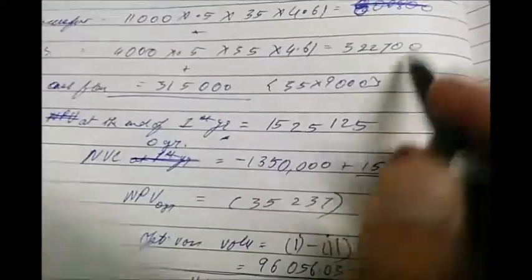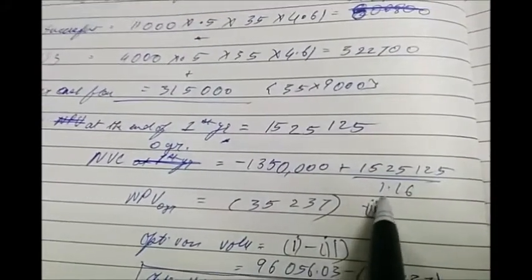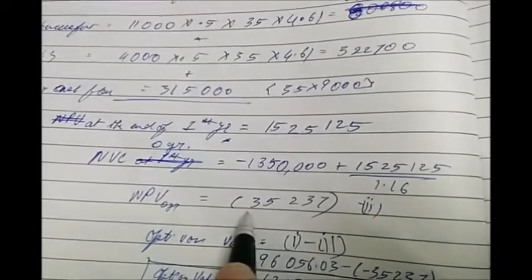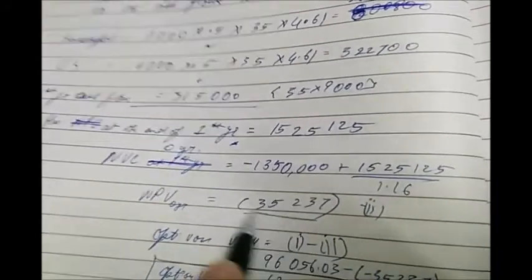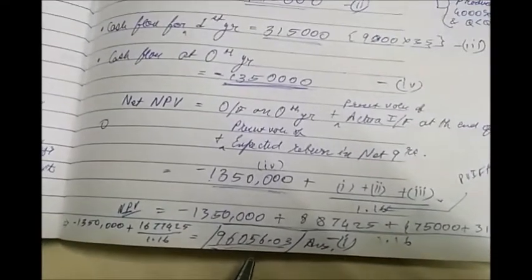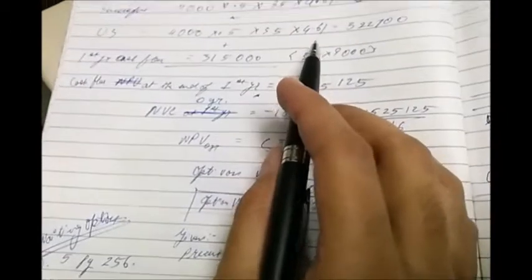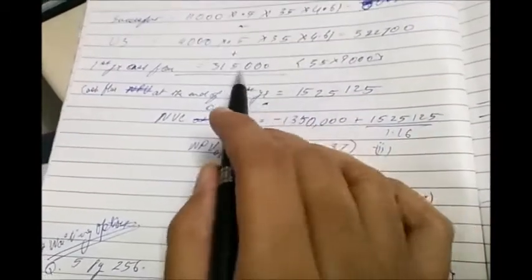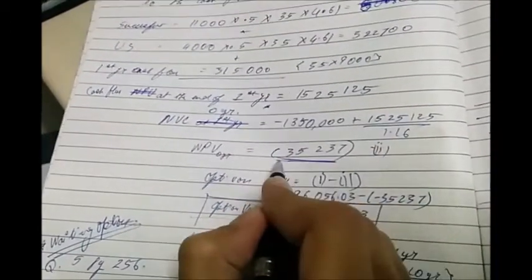Again, I added these three things, subtracted this, got this amount, and discounted it by 1 year. My NPV came out to be negative. In the earlier case, it was positive when I had the option of selling it. In this case, when I was bound to sell at 4,000 units, my NPV came out to be negative.